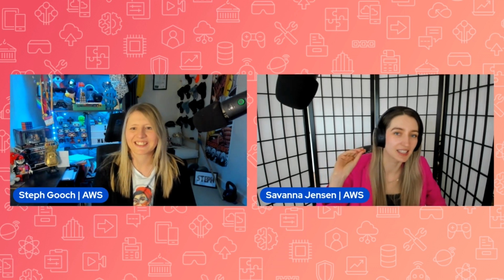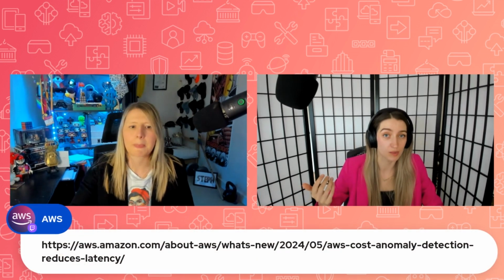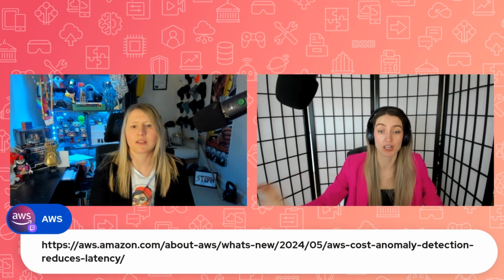And then, not a ton to say about this one, but a lot of exciting stuff behind it. Cost Anomaly Detection reduces latency by up to 30%, which means you can get those anomaly detections faster, investigate them faster, and resolve them faster. If you do have a cost anomaly that's impacting you, you can get that sorted out as quickly as possible, which is obviously super great.